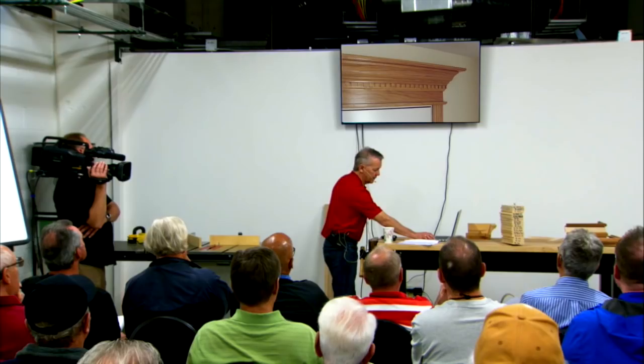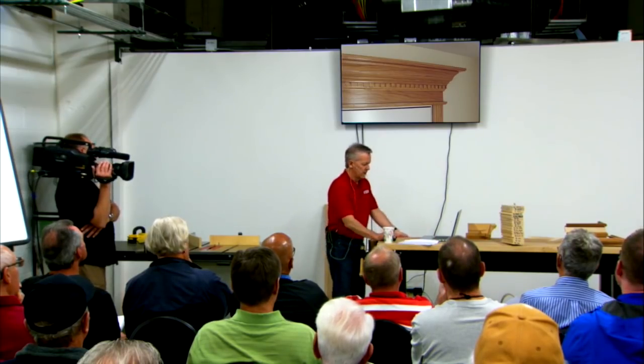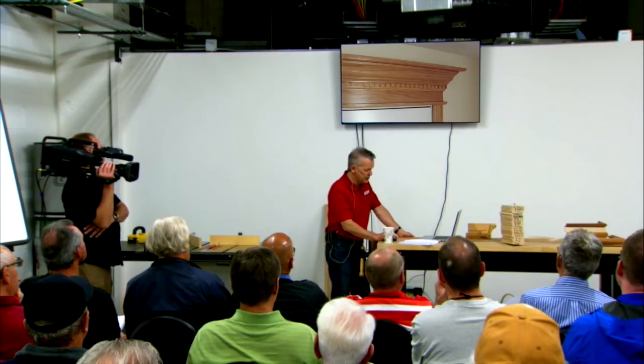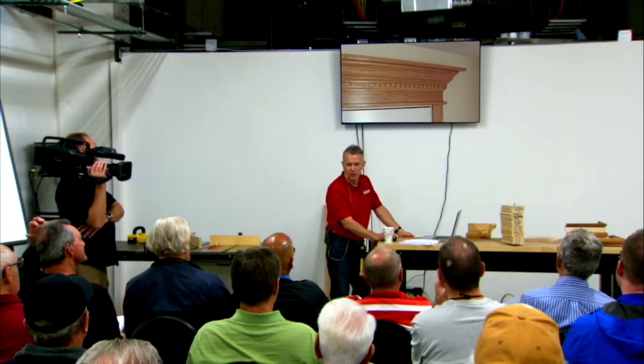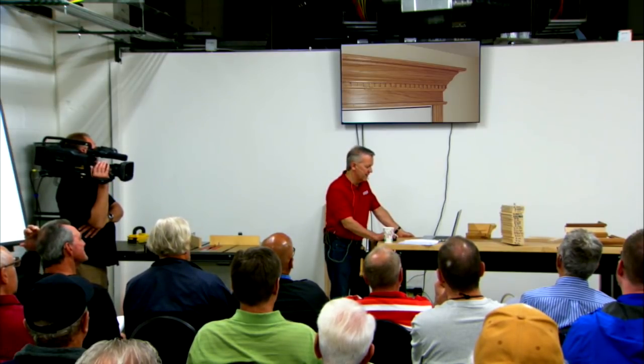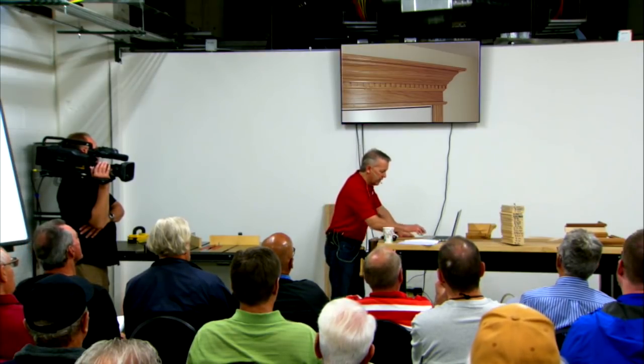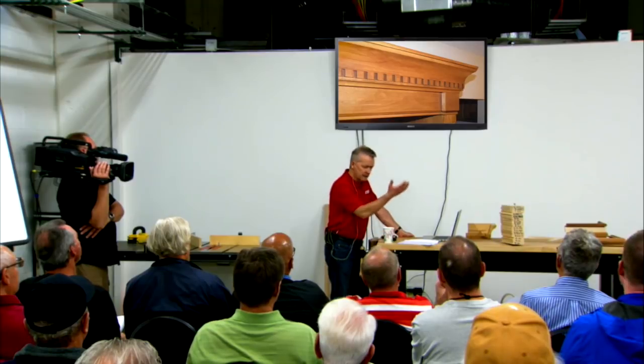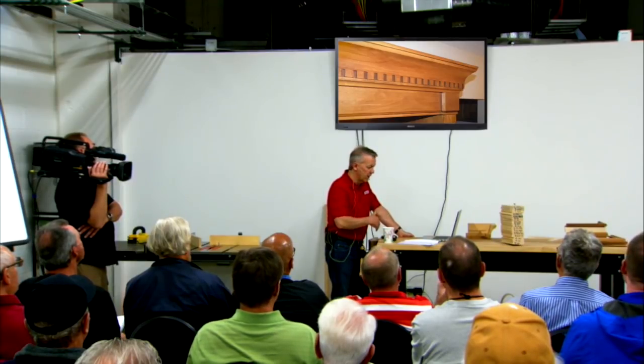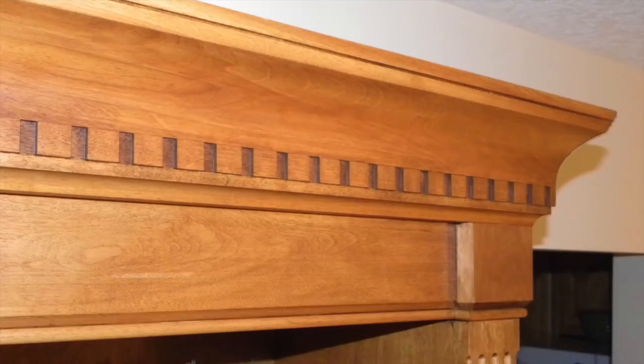So what I did was, on the existing stuff, I didn't like how far this projected. This looked like they just missed it. They just went too far. So I thought, okay, I'm not going to do that. But I do like the cove. I like the dental. And I like the little bit of cove below that to kind of transition into the top of the cabinet. Making that small cove on the bottom, that was no big deal.